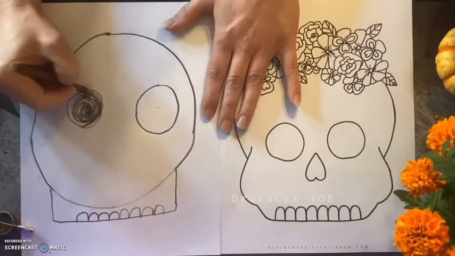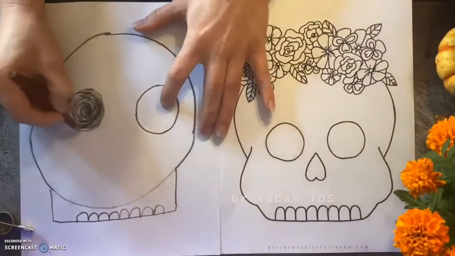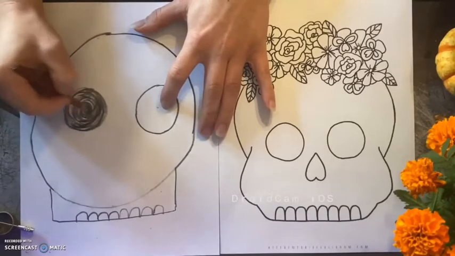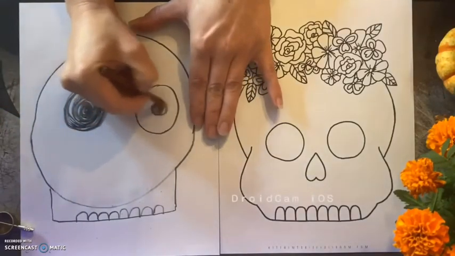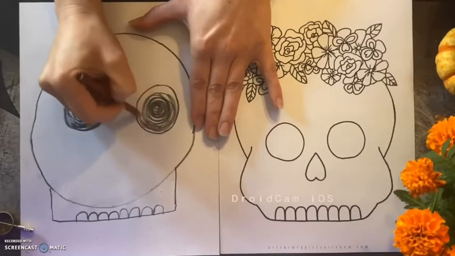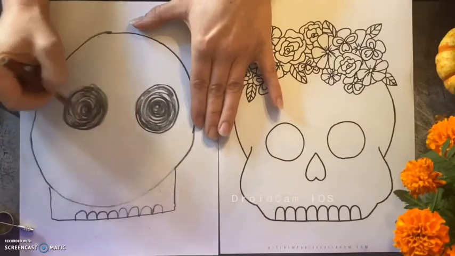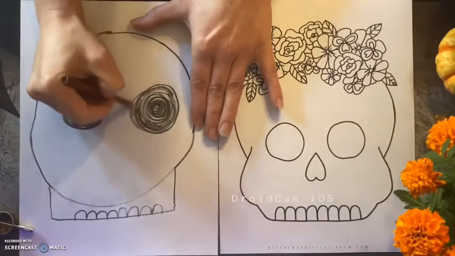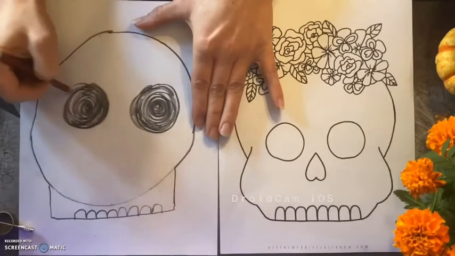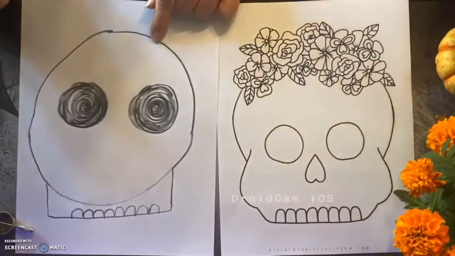Now, if I'm doing this, it's going to be hard to erase, and I don't mind. I'm going to make it bigger and bigger until it matches this one. Bigger and bigger. That way, I don't have to worry about erasing because I'm just adding more and more to the outside of them until I get them about the same, and I feel good about it. There we go. 2 eyes.